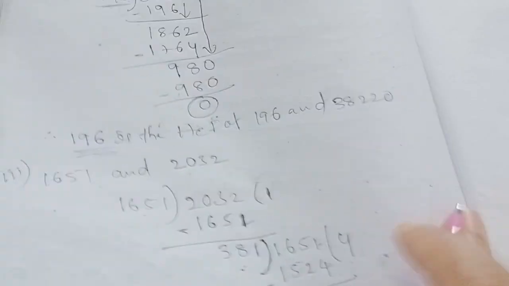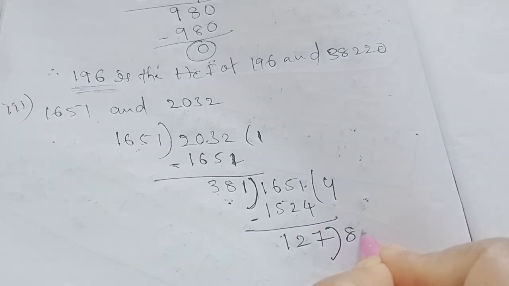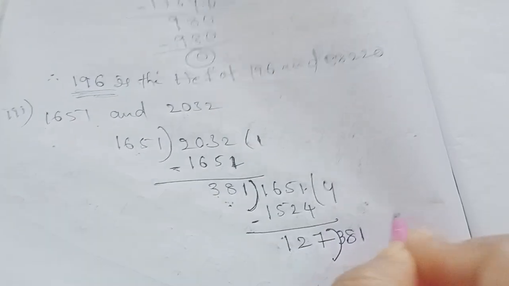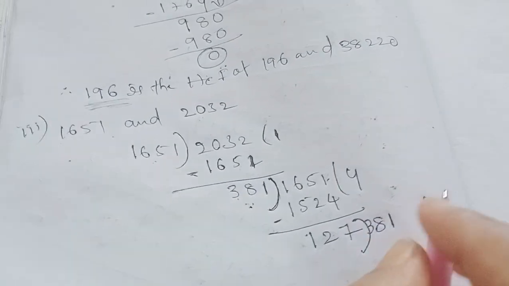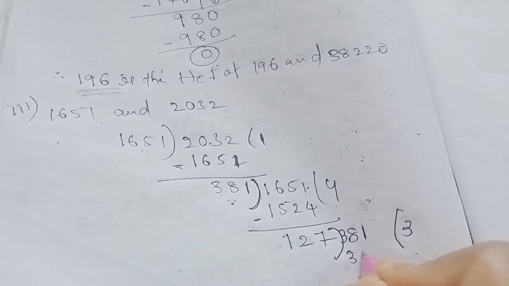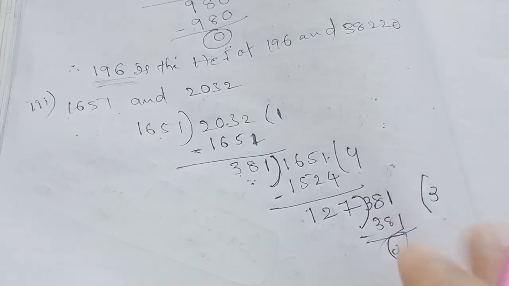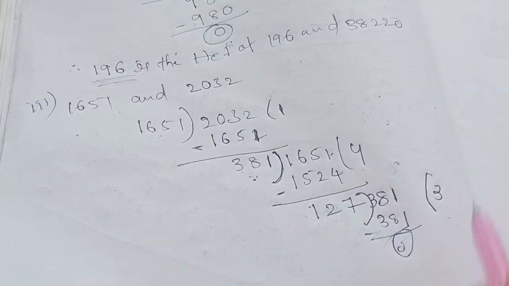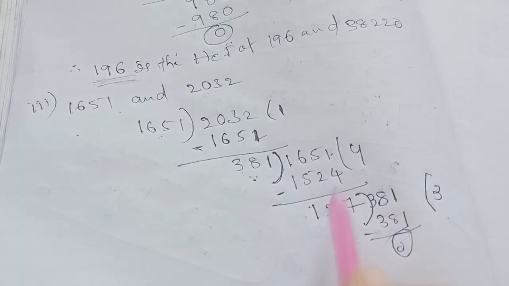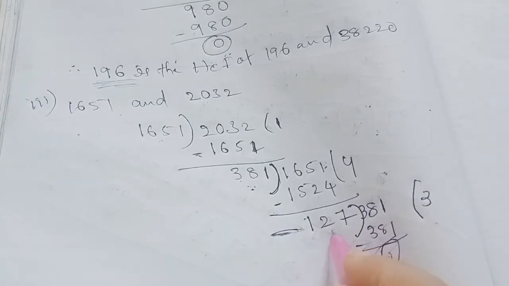Next, what is the divisor here? 381. 381 and 127. How many times? 3 times. 127 into 3 is 381. So the remainder is 0. Is it clear? So this is the continuous division. That divisor is 127.